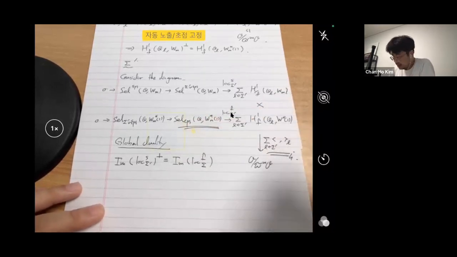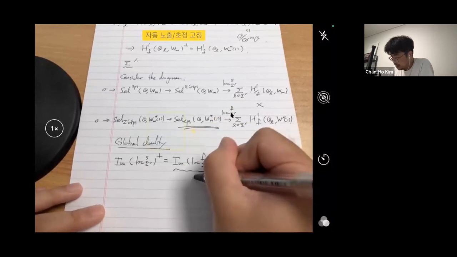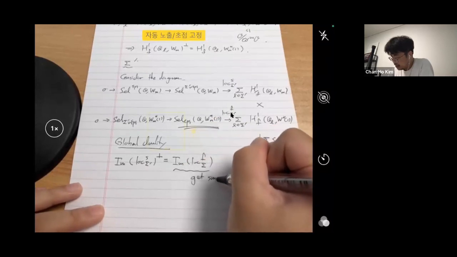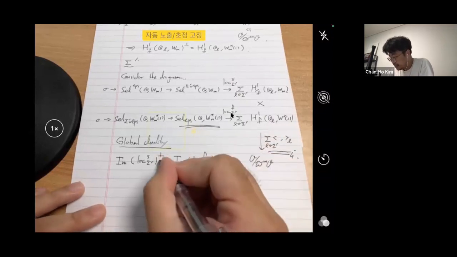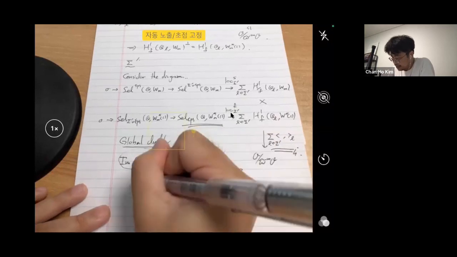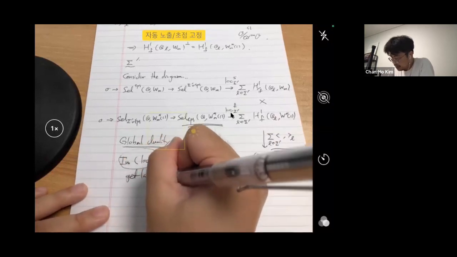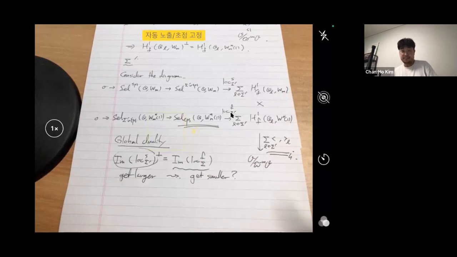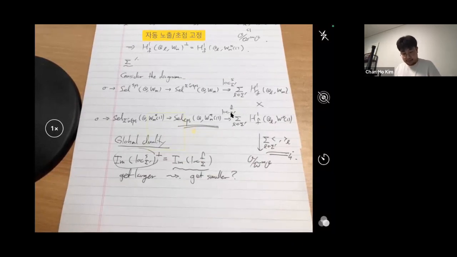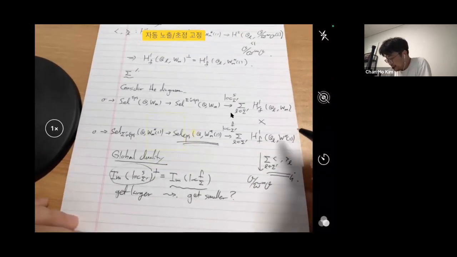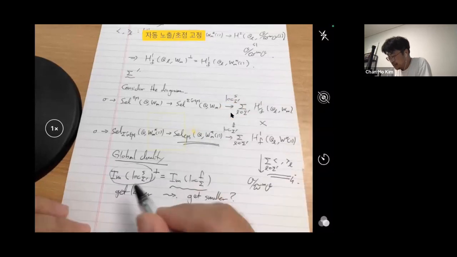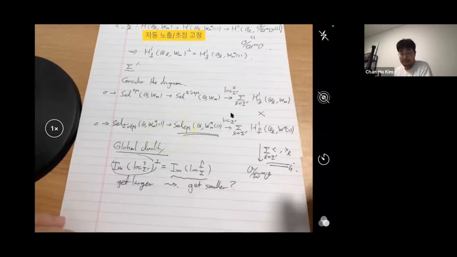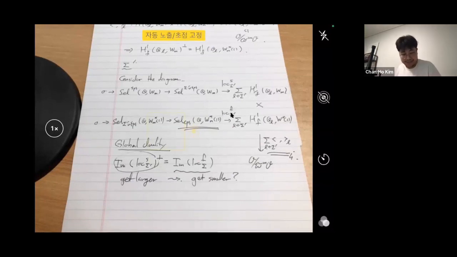I hope this guy gets smaller. In order to do that, we should make this image get larger. So what we want to do is find many derivative classes here to make this larger and larger. That's how the intuition works.